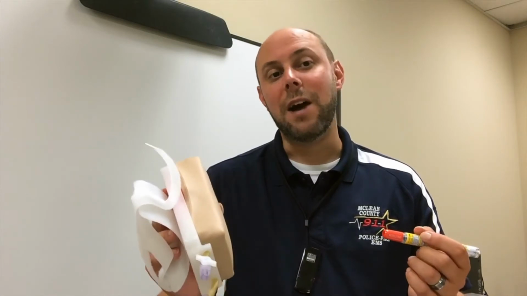This is administered on the outer thigh, doesn't matter which leg. If you have time to expose the direct skin and sterilize it, clean it up with an aseptic technique such as alcohol swab or something like that, then go ahead and do that. If you don't, it's fine to just inject it right through the clothes.